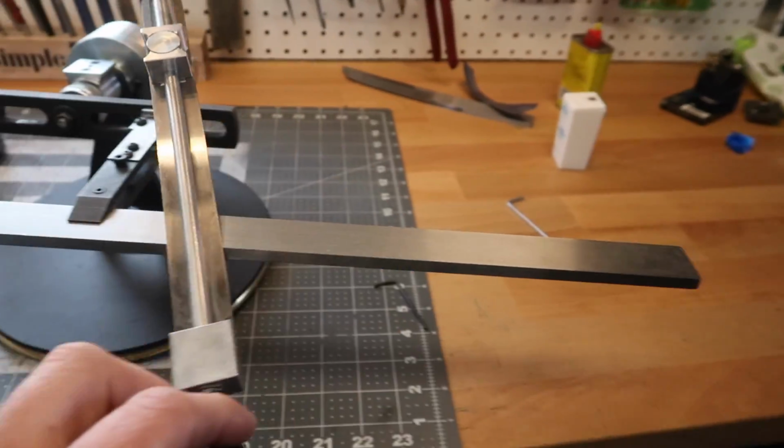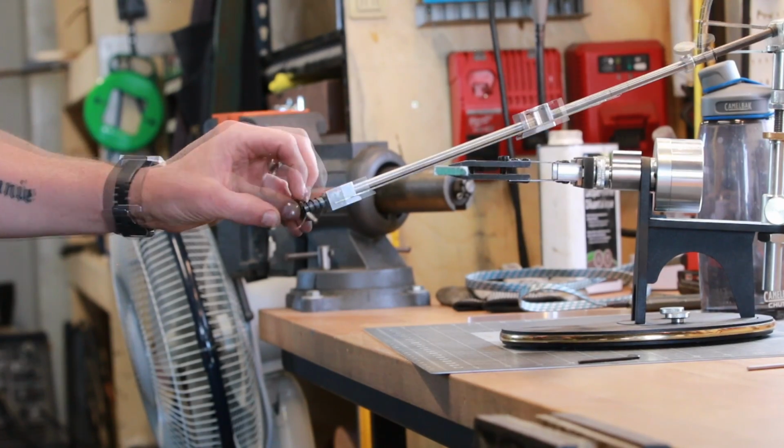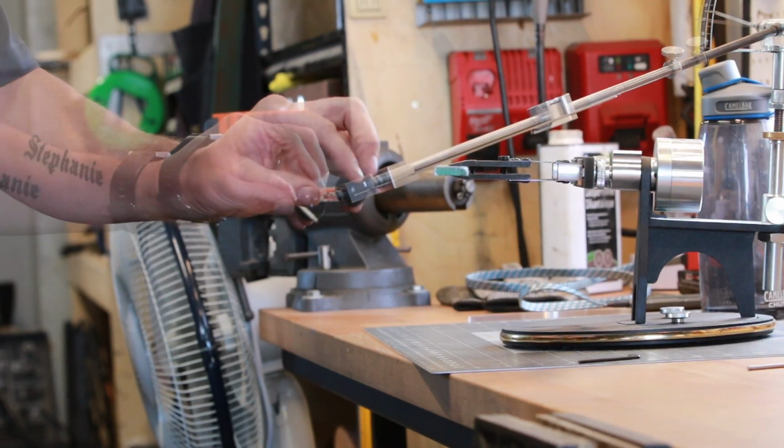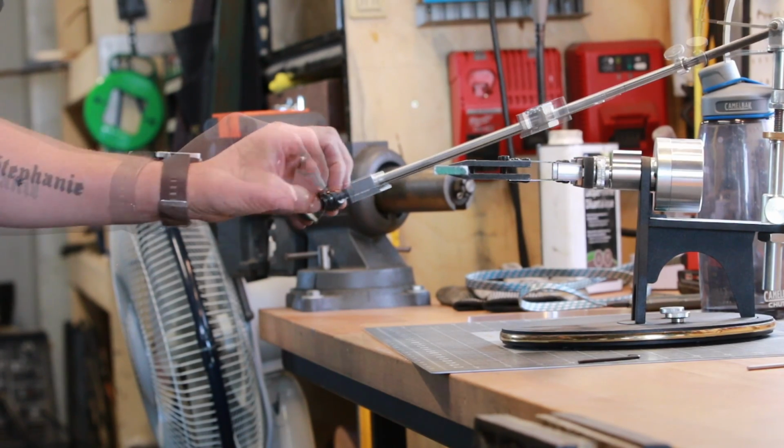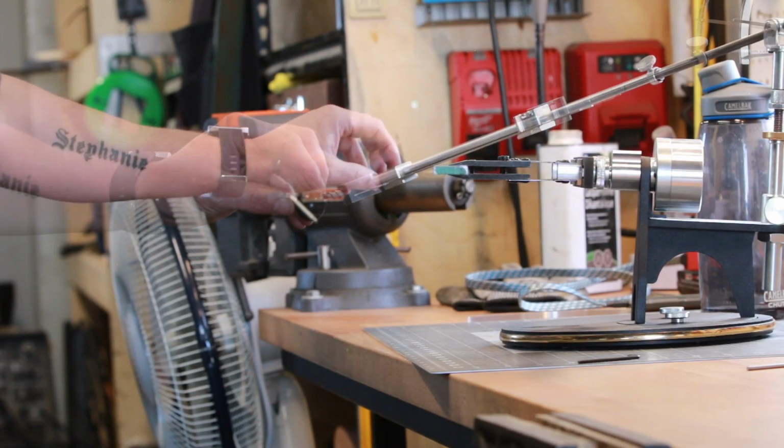All the way to the end. Now there's a little flex, probably because I'm pushing down. All right, so now we're in the big camera, and you see how that angle remains relatively constant. Doesn't matter where you go, that angle does not change.